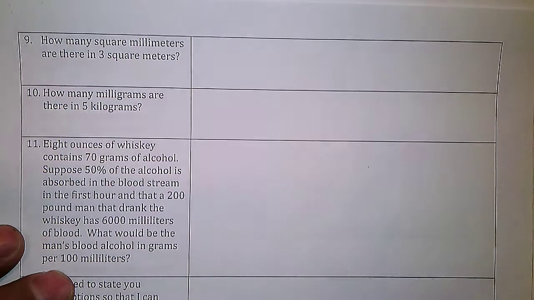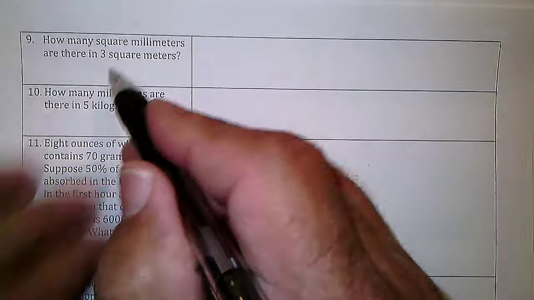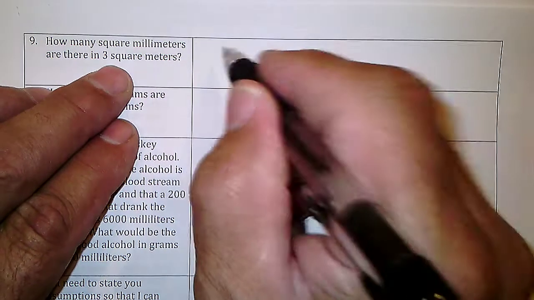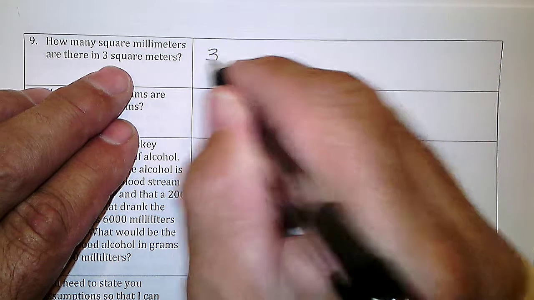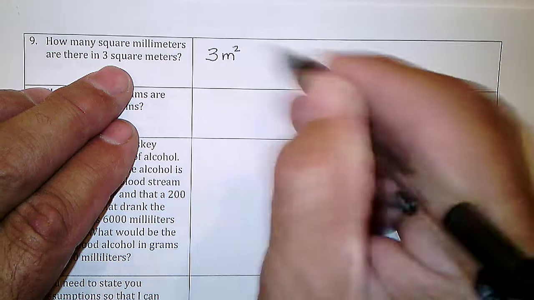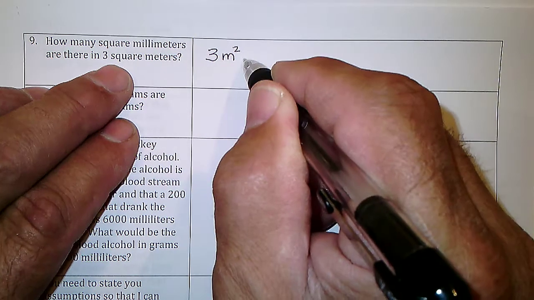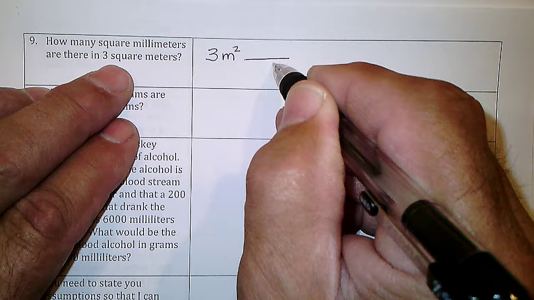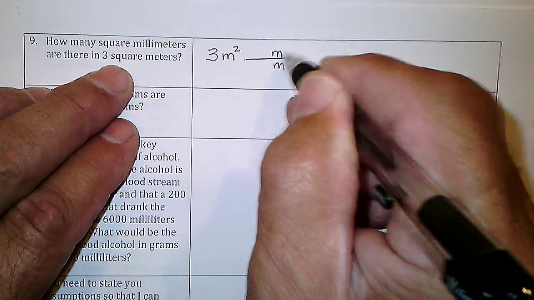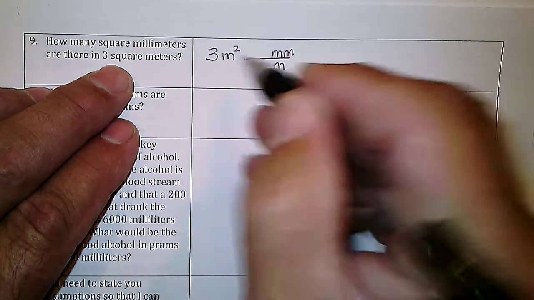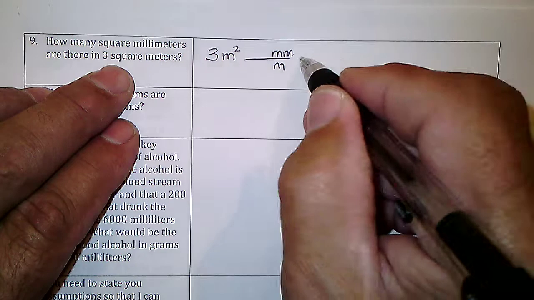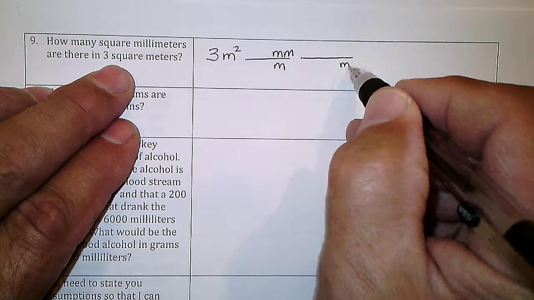All right. How many square millimeters are there in 3 square meters? So that's 3 meters squared. And we got to get millimeters. So we want the meters to cancel and get millimeters. And we have meters twice, so we have to do it twice.